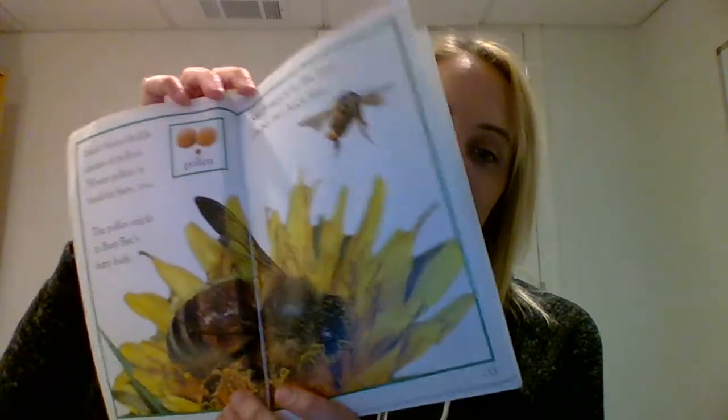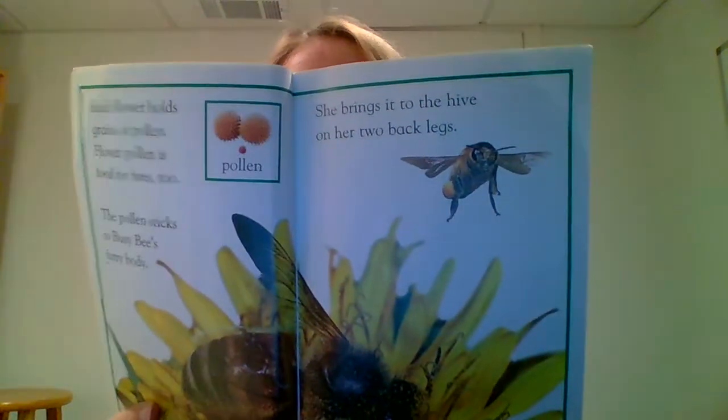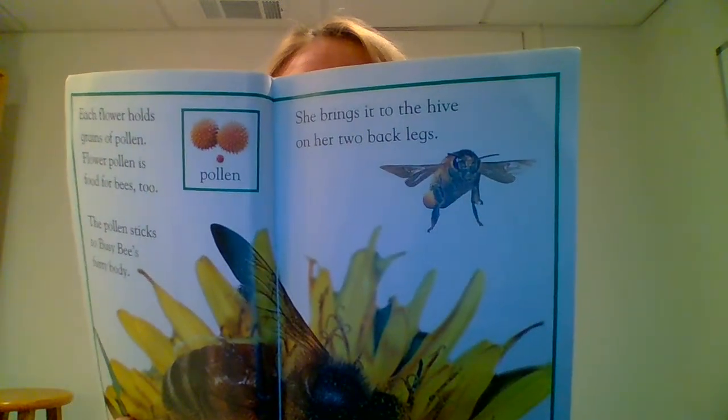Each flower holds grains of pollen, and flower pollen is food for bees too. The pollen sticks to Busy Bee's furry body, and she brings it to the hive on her two back legs. Sometimes pollen is the stuff that makes us sneeze in the springtime. So pollen is actually food for bees too, the flower pollen.